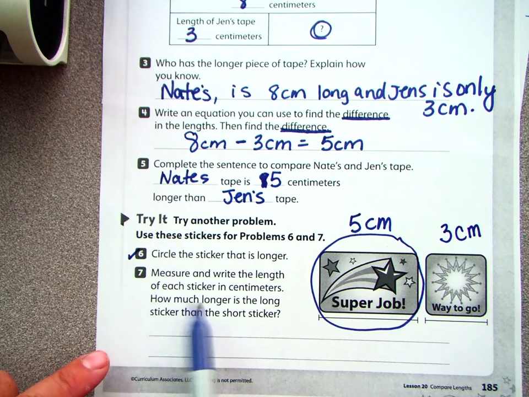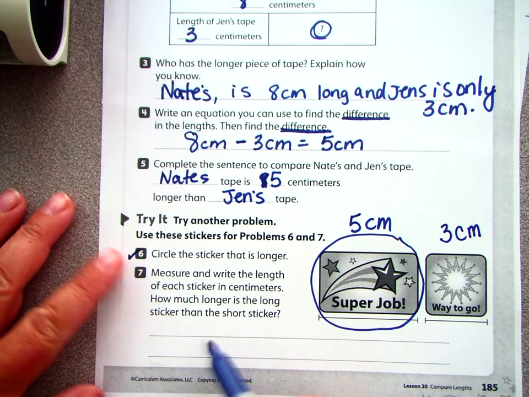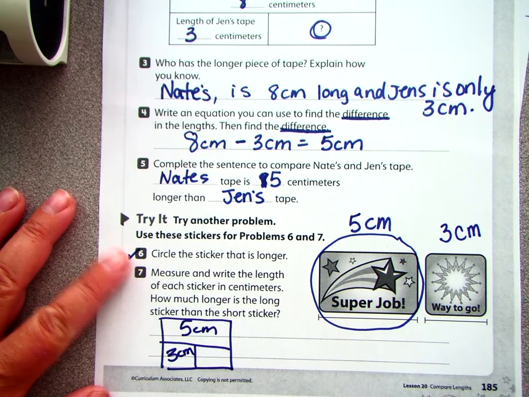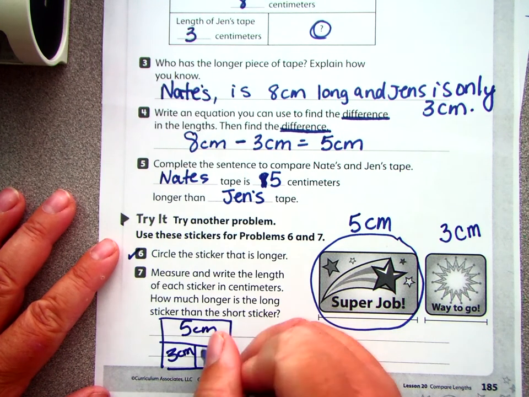Now it says how much longer is the long sticker than the short sticker. It's wanting you to write a number sentence, an equation, okay? So, if you wanted to use your part whole box to help you, you could. The bigger number right here goes in the top. Smaller number for the part. And that lets you know what you're going to do. When you compare length and it wants to know how much longer or shorter one is, then you're going to need to subtract. Okay?